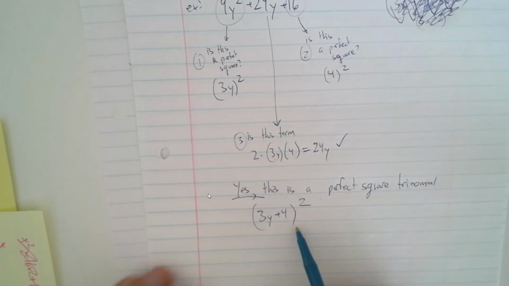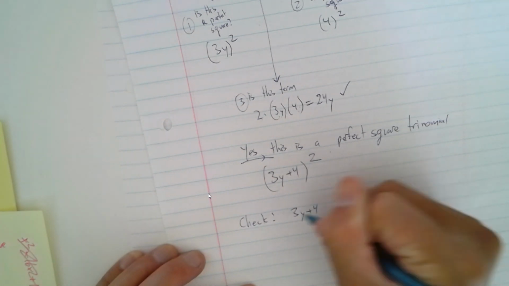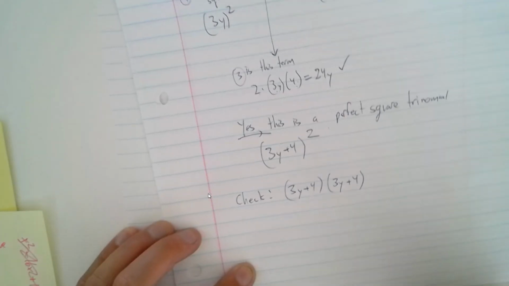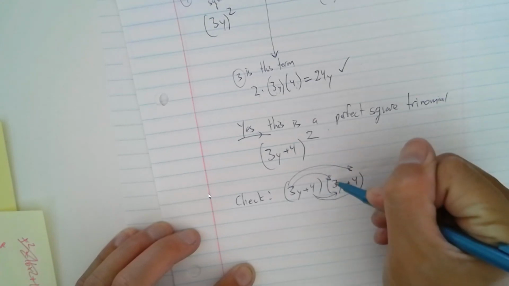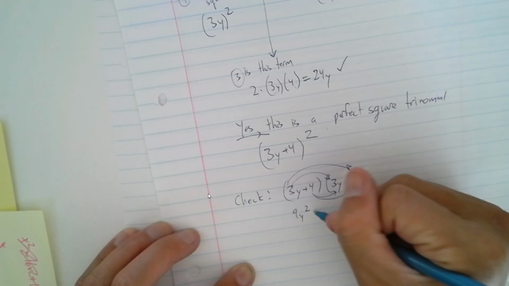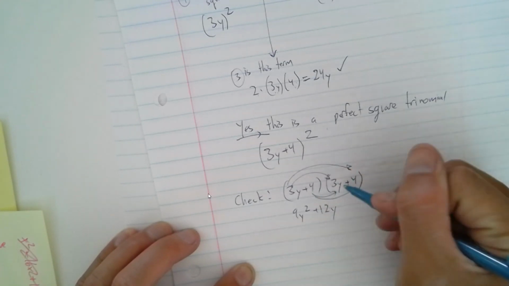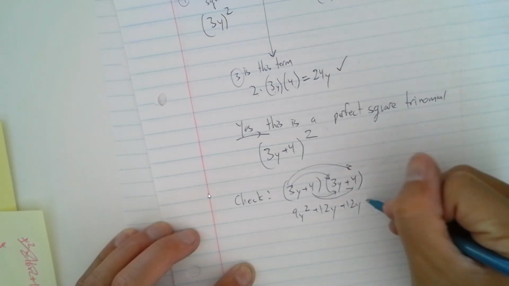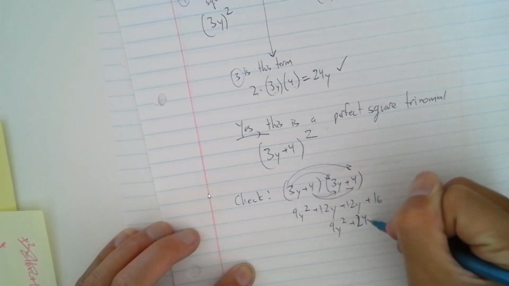So you don't have to do this, but let's just double check. 3y plus 4 squared is the same thing as saying 3y plus 4 times 3y plus 4. If we do the distributive property, 3y times the other parentheses gives 9y squared plus 12y. And then I do the other number, 4 times 3y is 12y, and 4 times 4 is 16. And then you get 9y squared plus 24y plus 16.